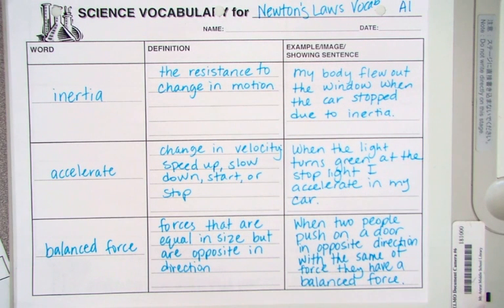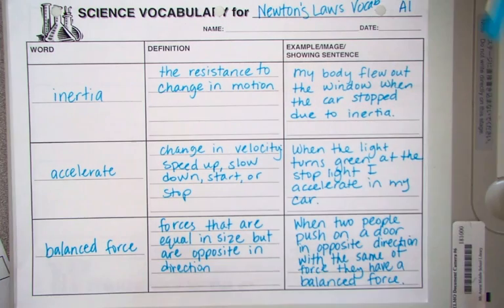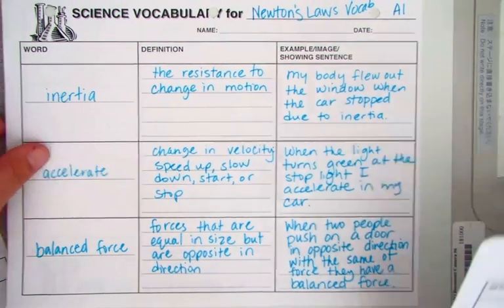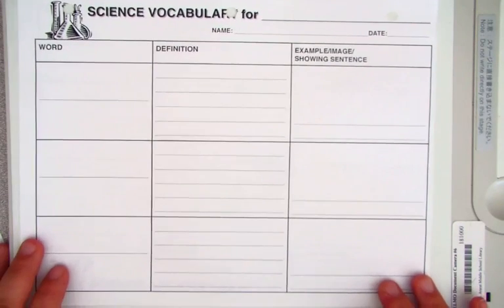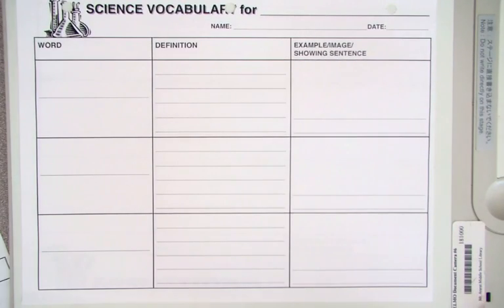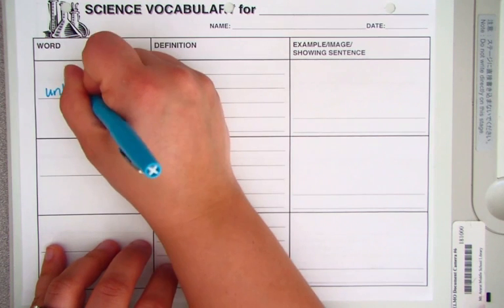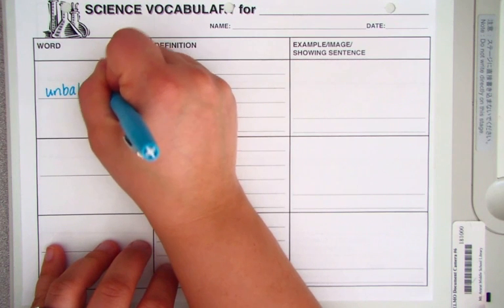Okay, I'm going to go to the next page. So if you flip over your page, you can do that as well, but I'm just going to take a new sheet, but you can use the same sheet you had and record the next 3 words on it. The next vocabulary word is unbalanced force.